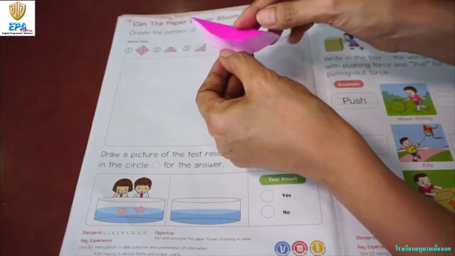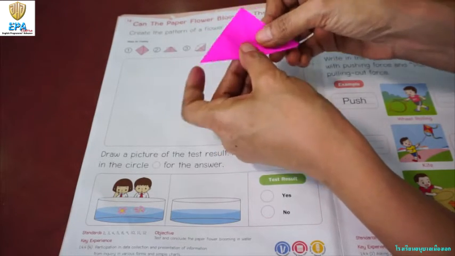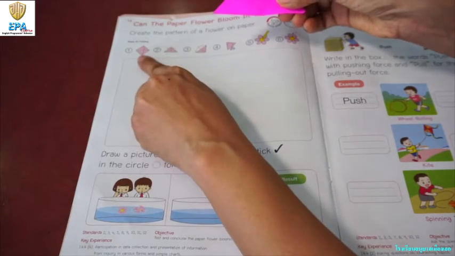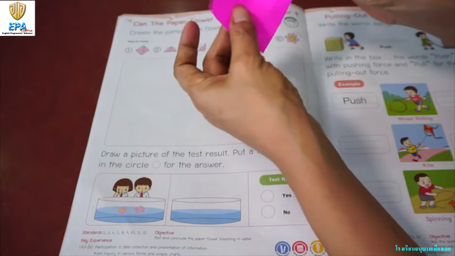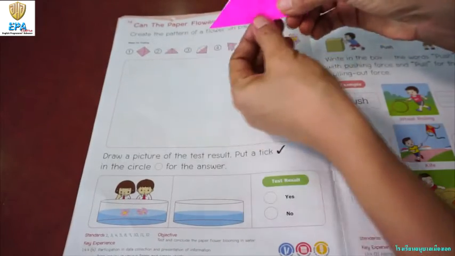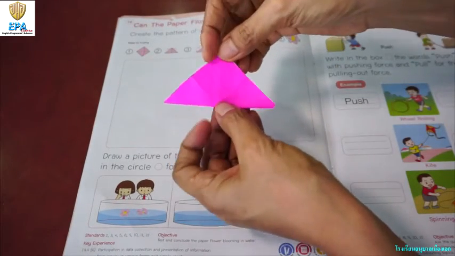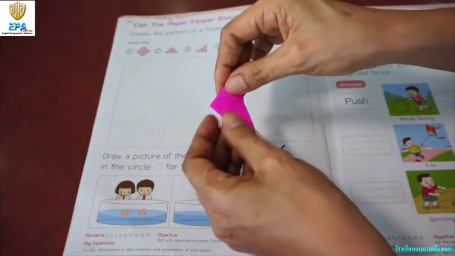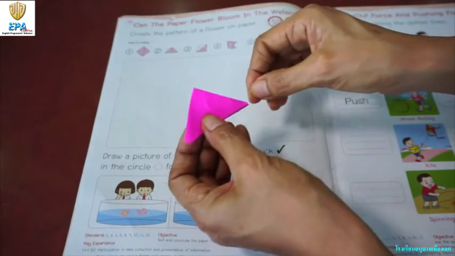I will fold it this way to form a triangle, just like the second step. First step is this one. Fold it to form a triangle. And then you have to fold it like this. Fold.